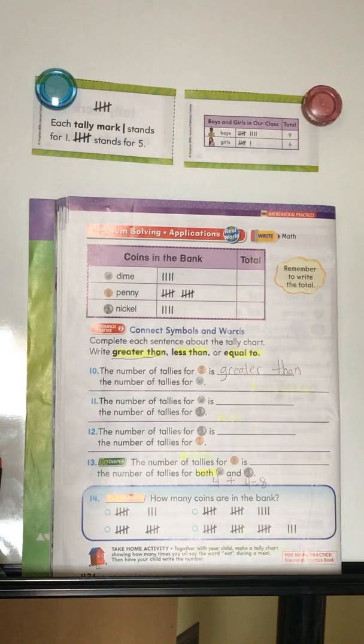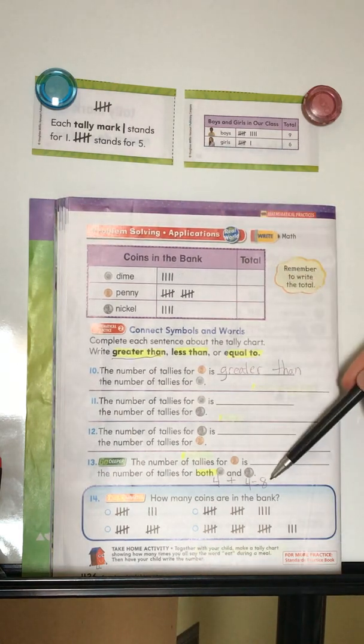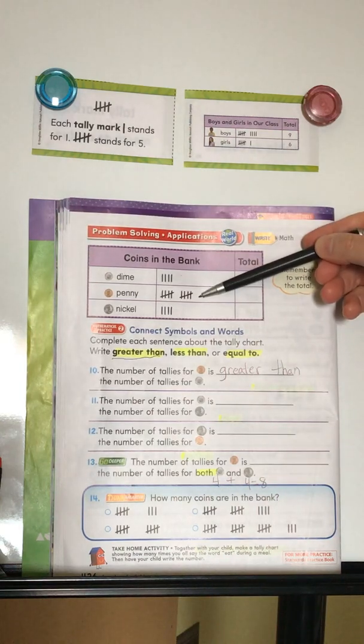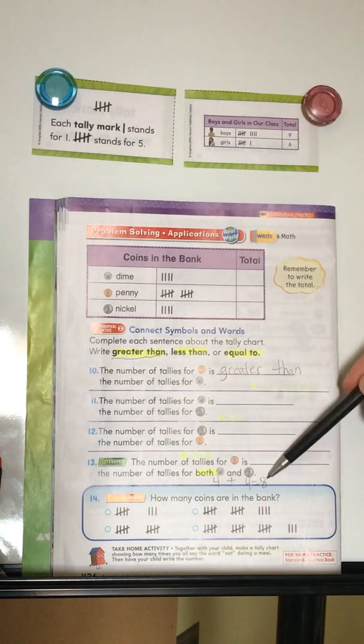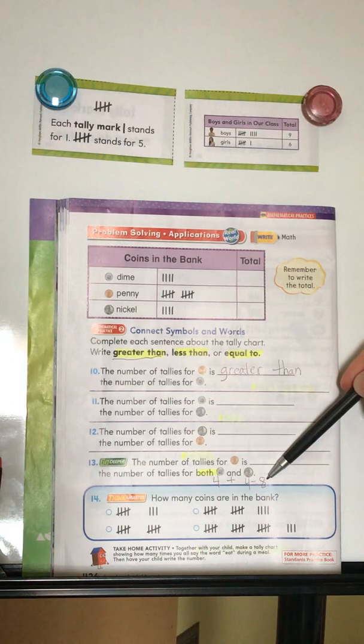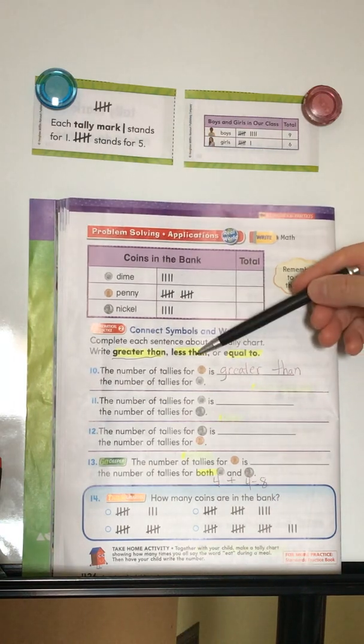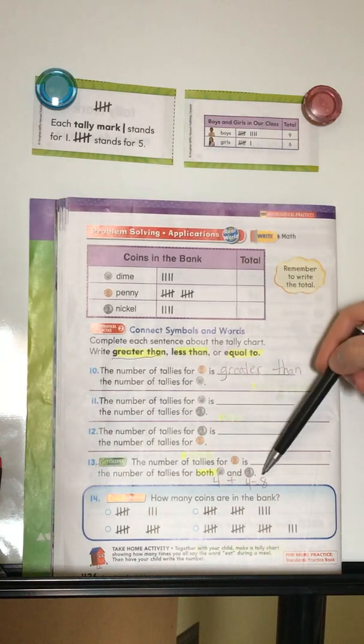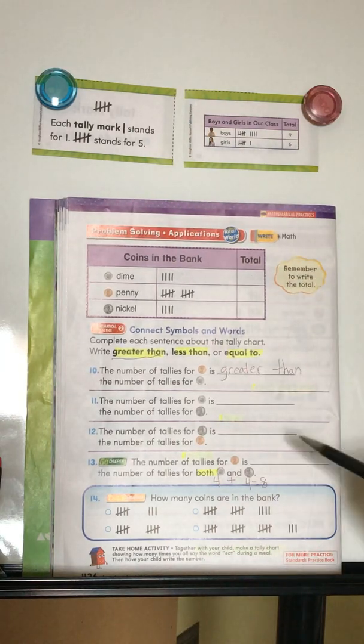Okay, so now I want to look at the number of tallies of pennies and both. So is the number of tallies for pennies greater than 8? Is the number of pennies less than 8? Or is the number of pennies equal to 8? Write it on the line.